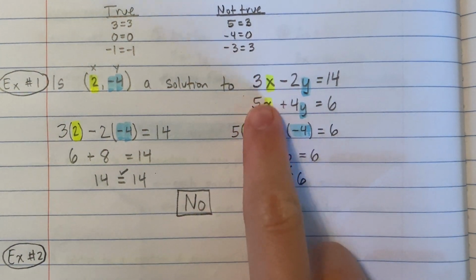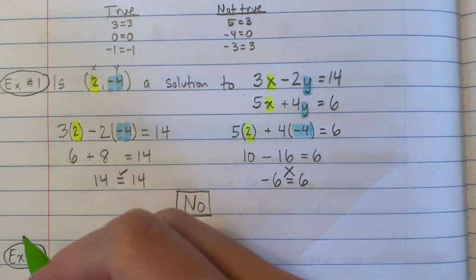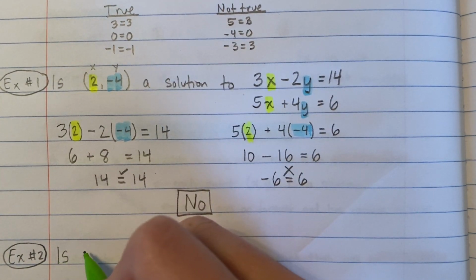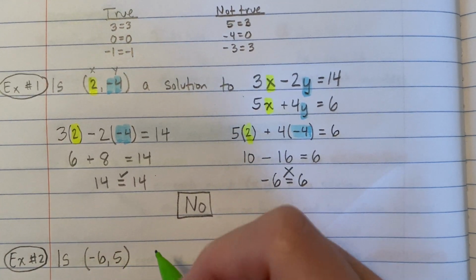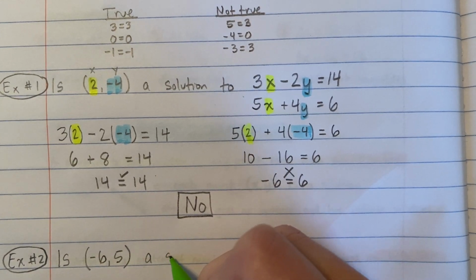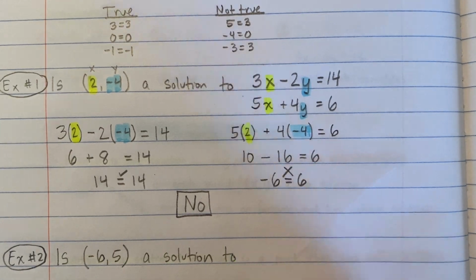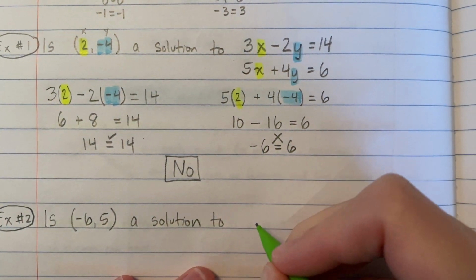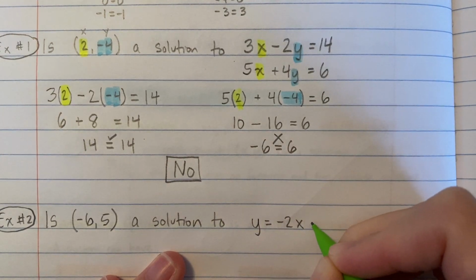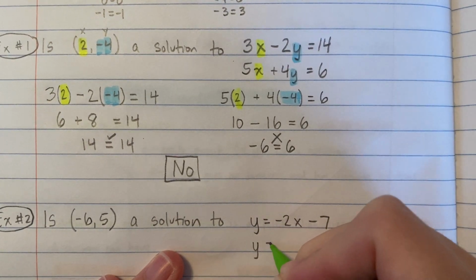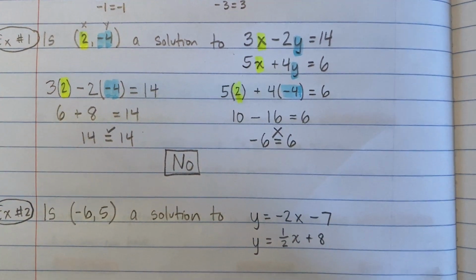Okay, now notice here I had 2 equations. These are both in standard form, a number times x, number times y equals a number. Okay, this next one I'm going to have 2 equations in slope-intercept form. The procedure is exactly the same, but it just ends up kind of solving out just a tiny bit different, just because the equations look a little bit different. Is -6, 5 a solution to, here's my system, y equals -2x minus 7, y equals 1/2 x plus 8.